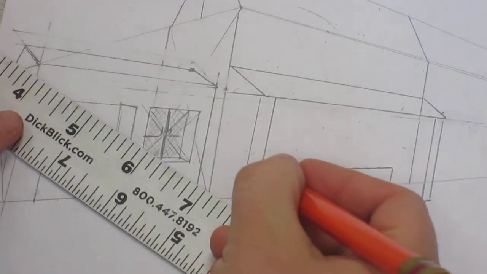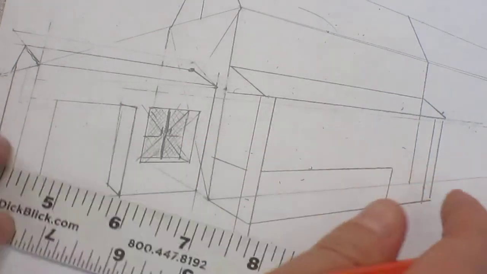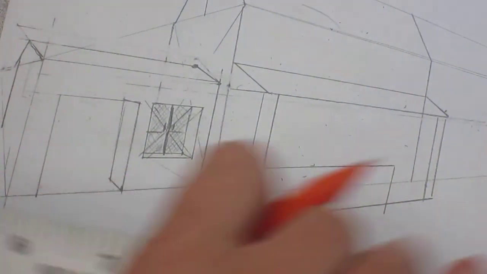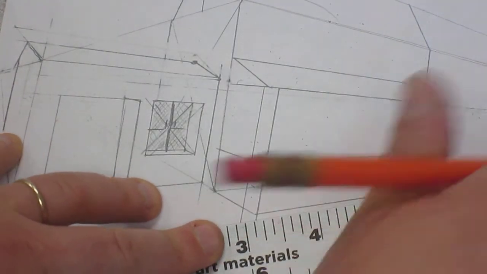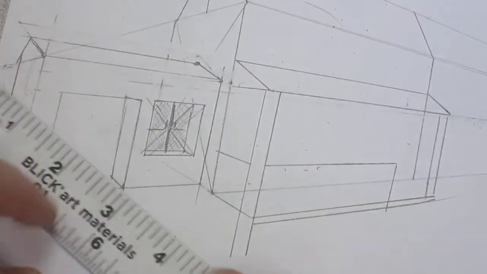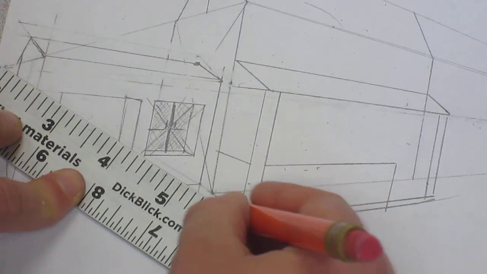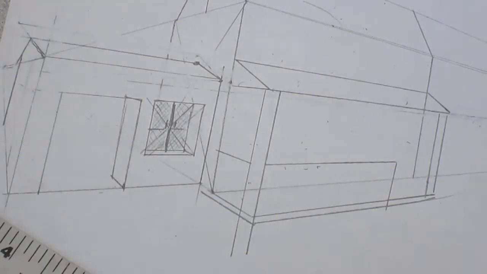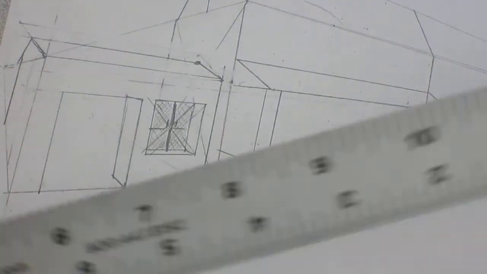So now I need a banister heading in this direction, which means I'm on the B side. And then I need to provide a thickness to this flooring. So go this way. Go this way. Then I feel like this column is not thick enough.